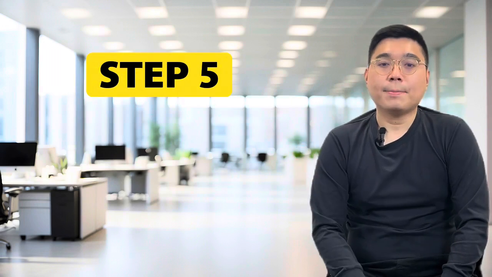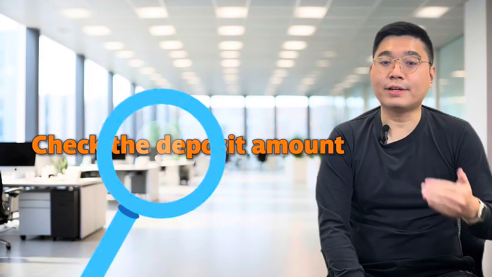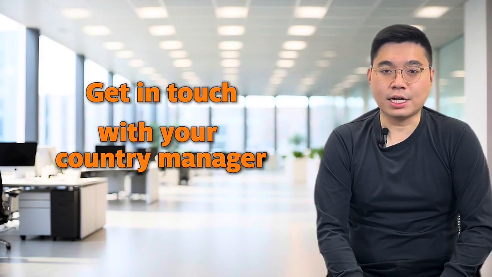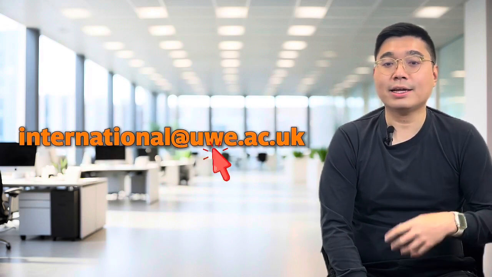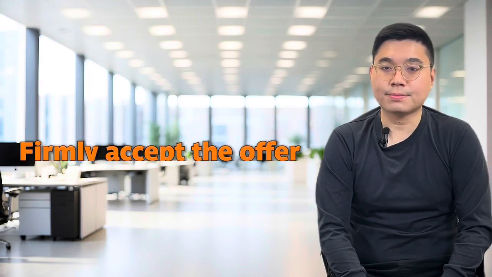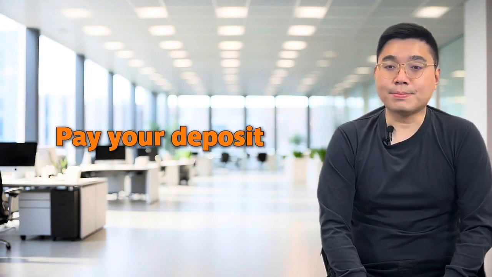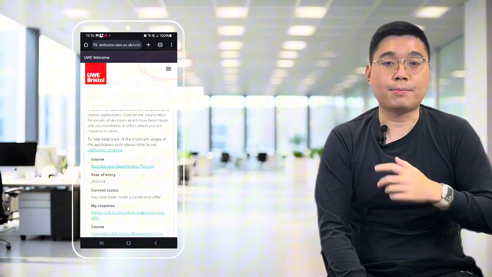Step 5. Pay the fee deposit. Please check your offer letter for your deposit amount. Please get in touch with your country manager or email international@uwe.ac.uk for more information. Once you have firmly accepted your offer, the pay your deposit option will appear in the My Applications tab section of your UWE Welcome Portal.